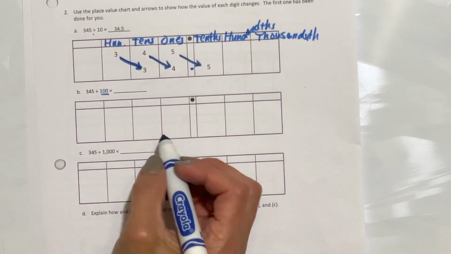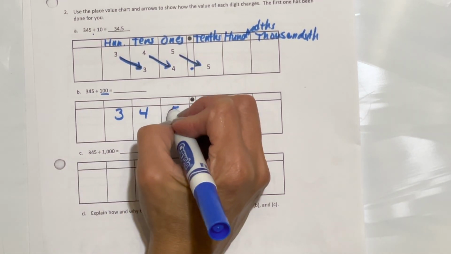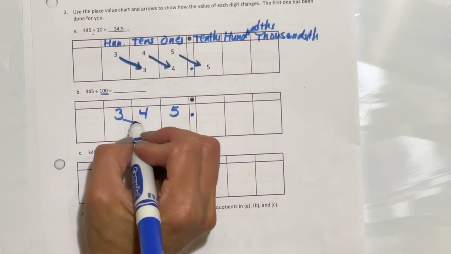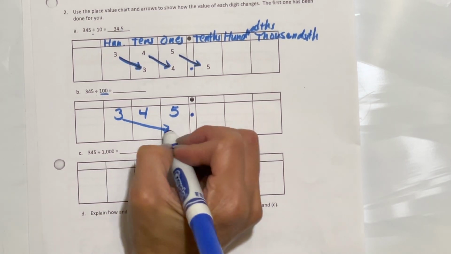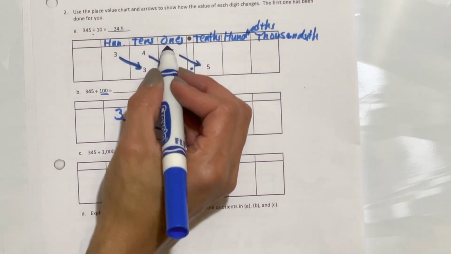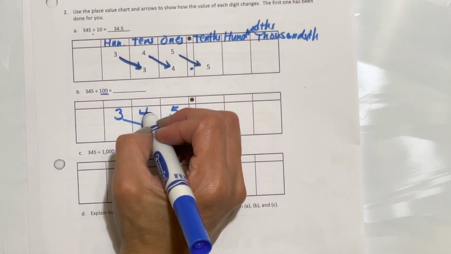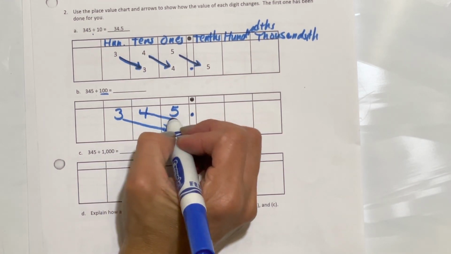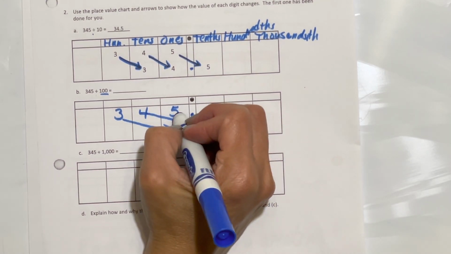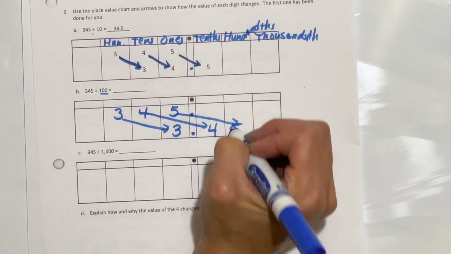All right, well, what if it's dividing by 100? Well, this time it's going to move 2 places. So let me go ahead and write my number again, 345. Now I've got to move it back 2 places. So I've got to go 1, 2, and that 3 is going to go here. So it's going to start at the hundreds and it's going to end at the ones. Where's the 4 going to go? Well, it's got to go back 2 places too. So it's going to go through the ones and end up in the tenths. The 5 is going to go 1, 2 places. So it's going to end up in the hundredths.